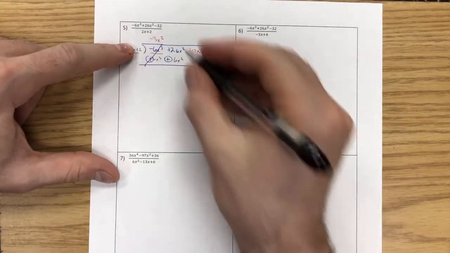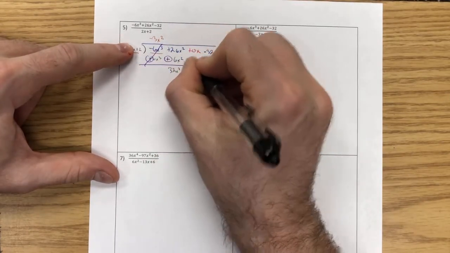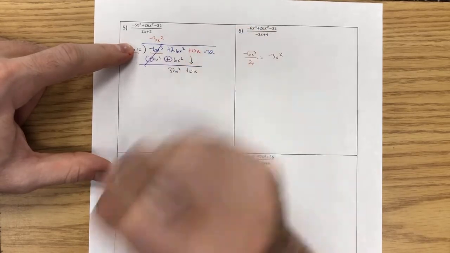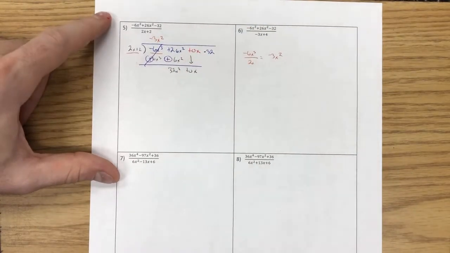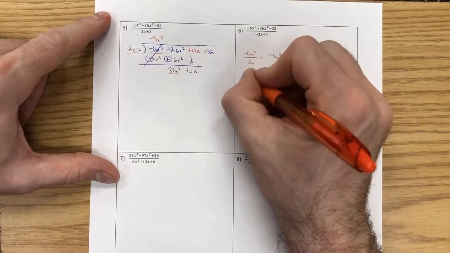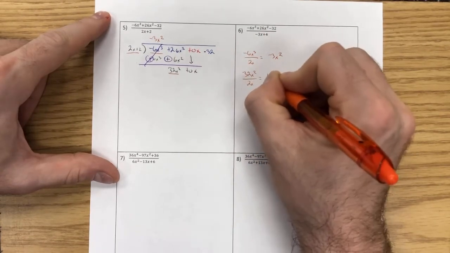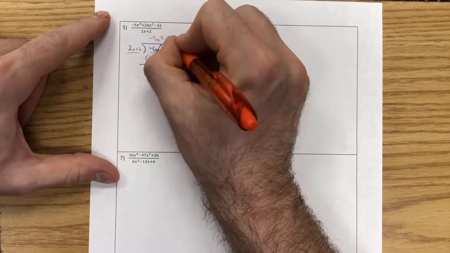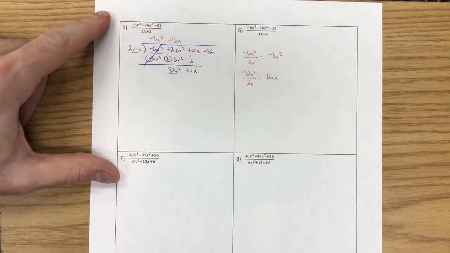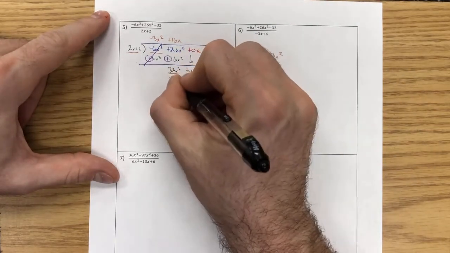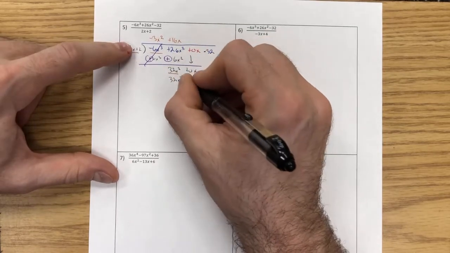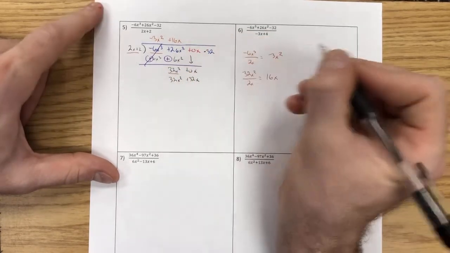That gives me a 32x squared plus a 0x. And we're going to do it again. So 32x squared over 2x, which is going to be a 16x. So 32x squared plus a 32x.